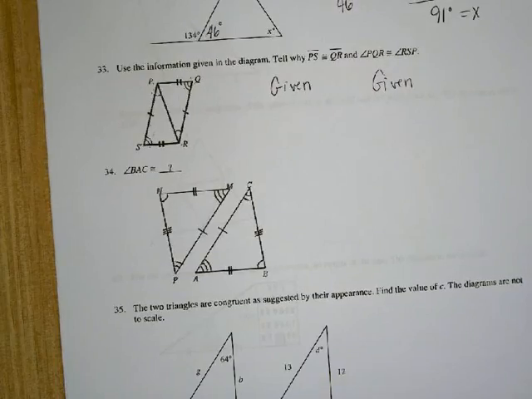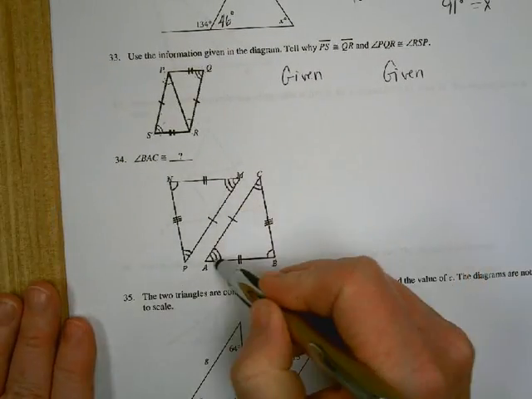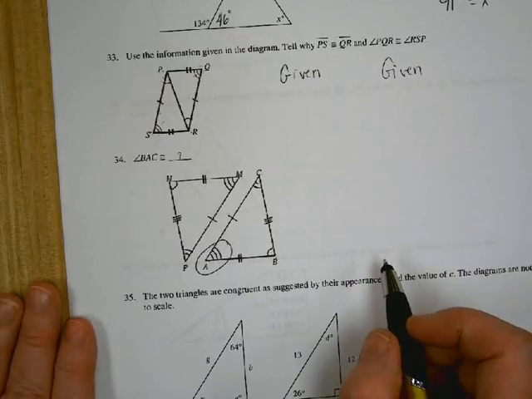Number 34, angle BAC, that's this angle right here, is congruent to which angle from the other triangle? How would you have to name it? There's two options.